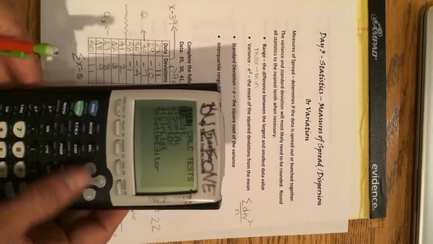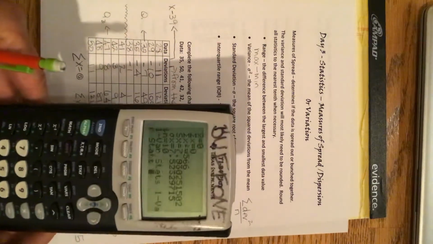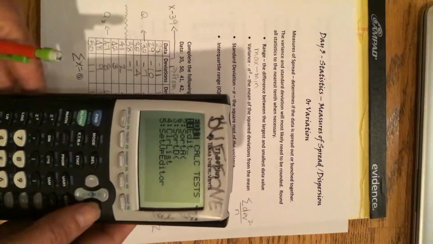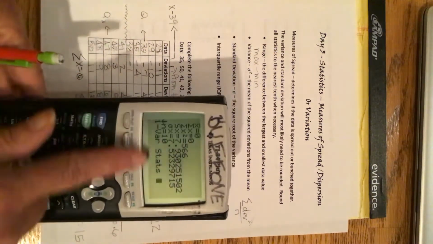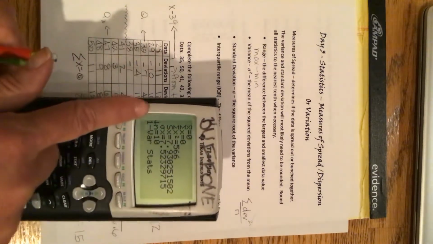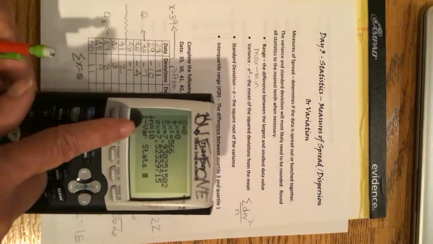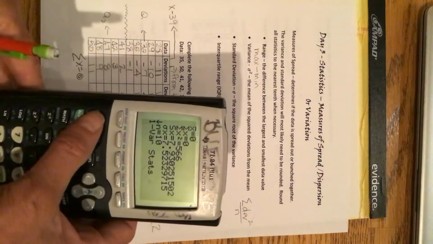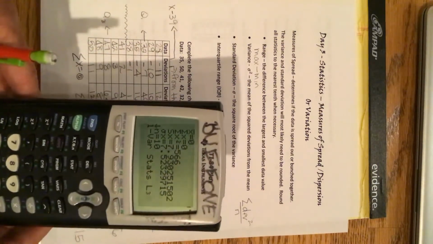And now I'm going to tell it to take one var stats. I got too many one var stats there. One var stats. Make sure you only have one var stats. If there's anything else in this line, like if it's 2 plus one var stats or 3 times one var stats, it's not going to work. So now I'm pretty sure that was L3.